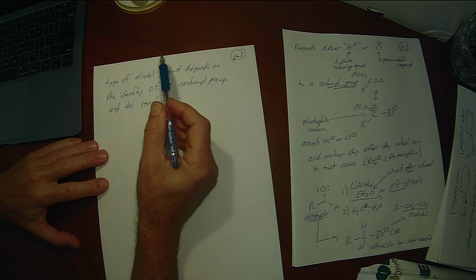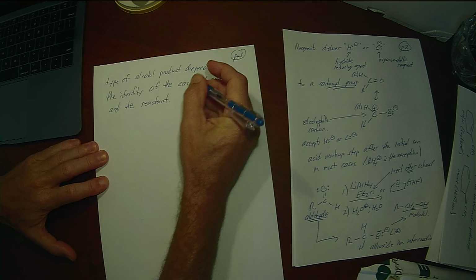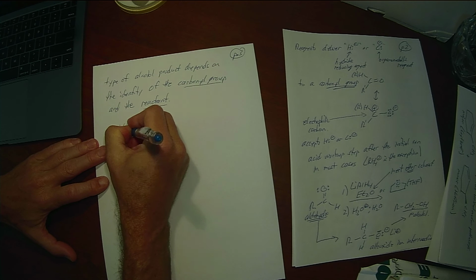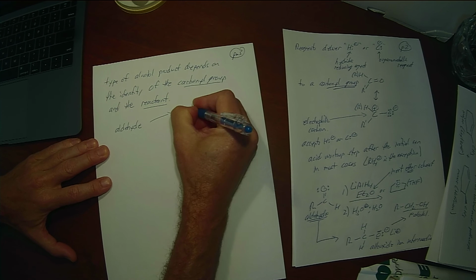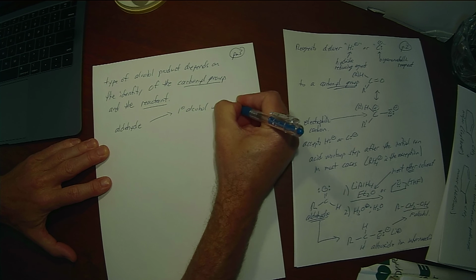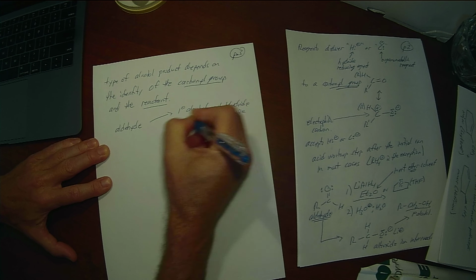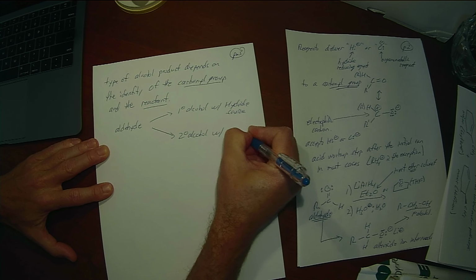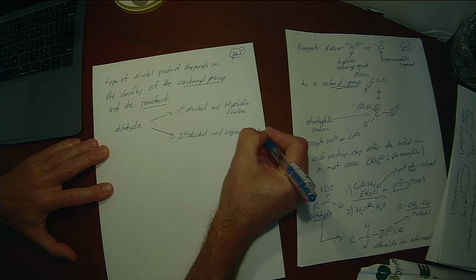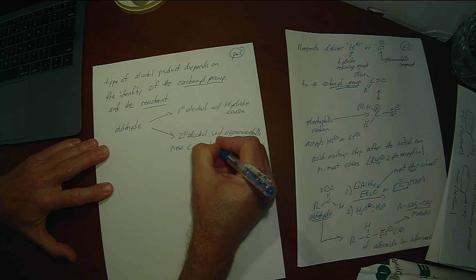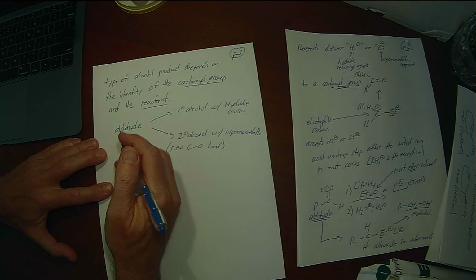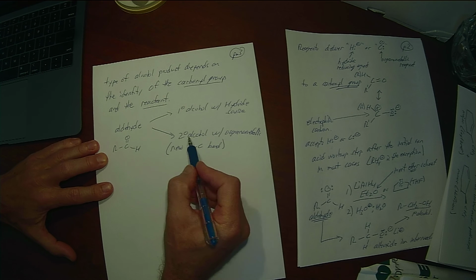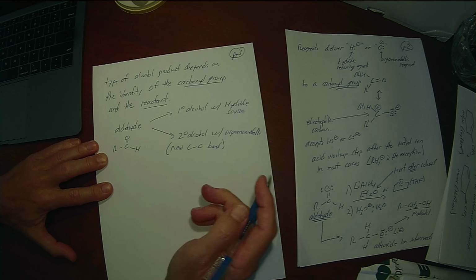That happens. So what I was saying is that the type of alcohol product that you're forming depends on the identity of both the carbonyl group and the reactant. Right? So if you start with an aldehyde, you can get a primary alcohol with a hydride reducing agent, or you can get a secondary alcohol with an organometallic. Right? Because here you're making a new CC bond, and here you're not. The aldehyde already has one hydrogen attached to it. This would provide a second hydrogen to make the primary alcohol. This would provide a second carbon-carbon bond to generate the secondary alcohol.